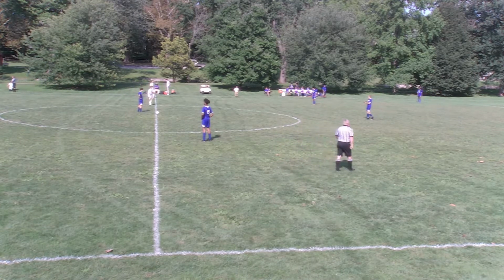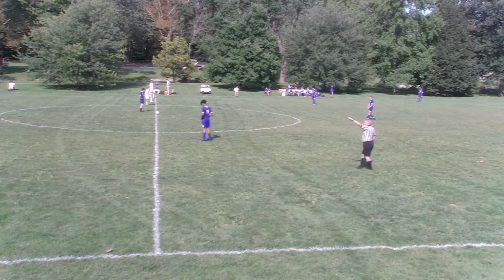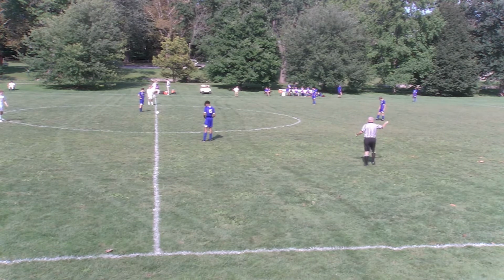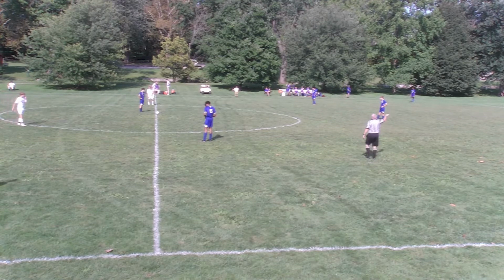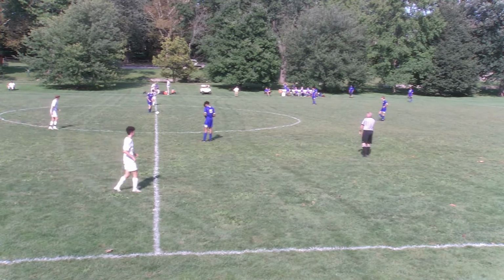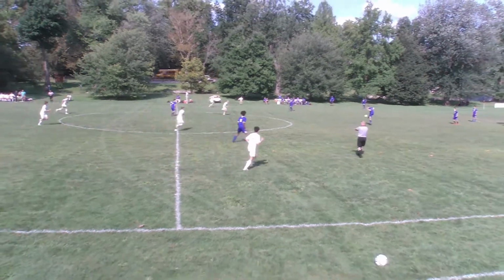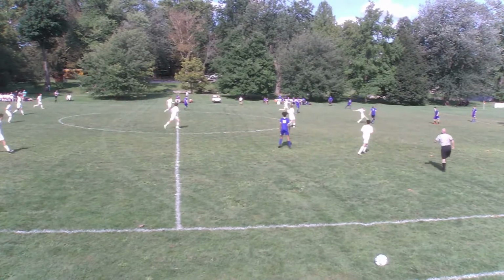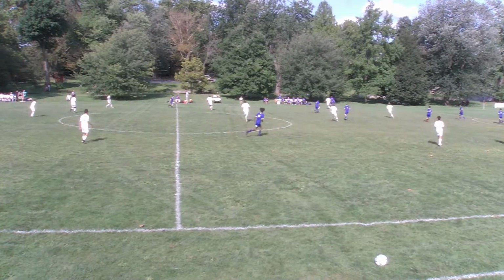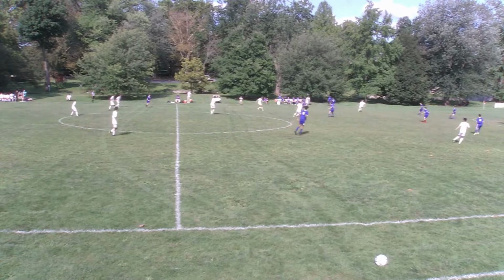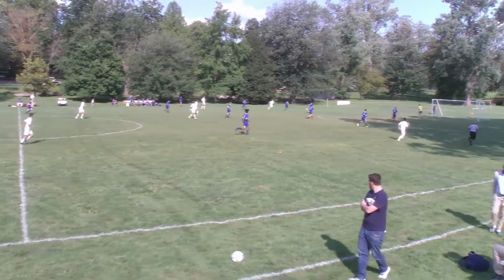Okay, we are set to commence boys varsity. Phil-Mont in blue, Christopher Dock in white. Phil-Mont will have tap. Goes back to Pete Haviland at center. Pete over to Nahaj. Christopher Dock takes possession.